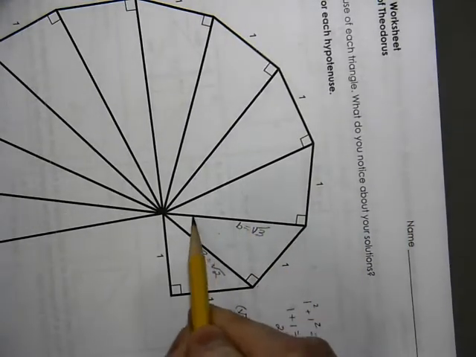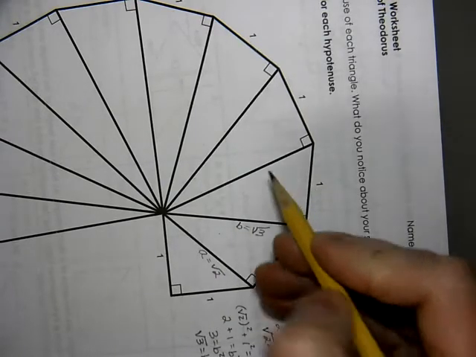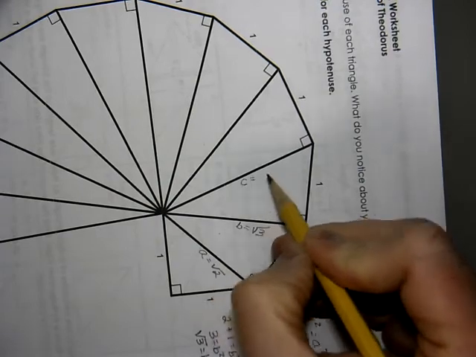So we turn our triangle, and now we're going to work with this square root of 3 and with 1. We're going to figure out what this hypotenuse is. So the two lengths that we have are the square root of 3 and 1.